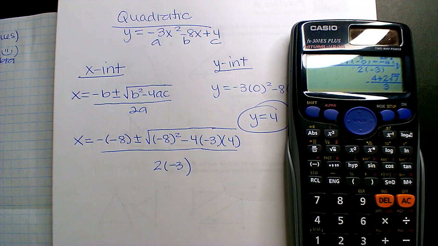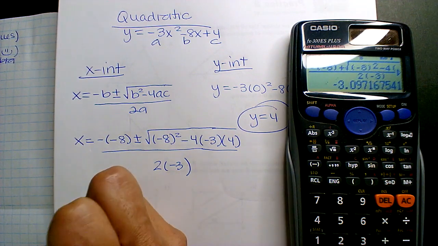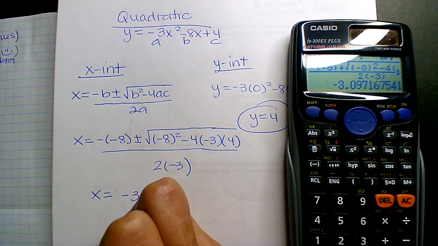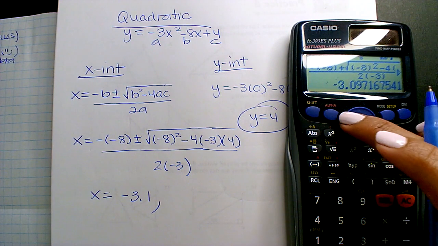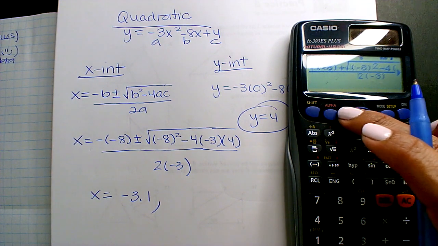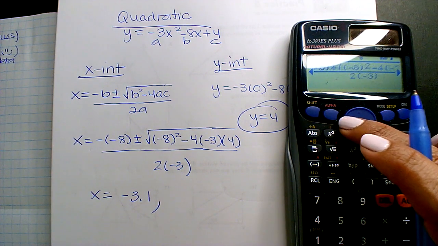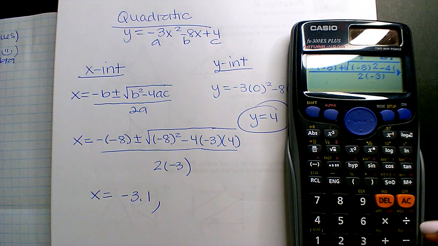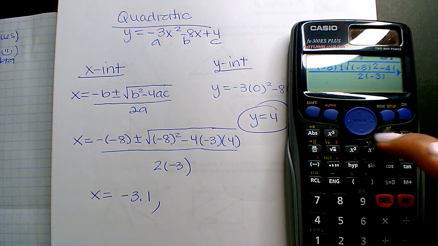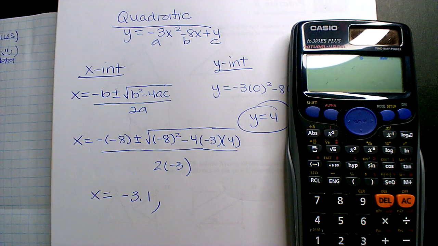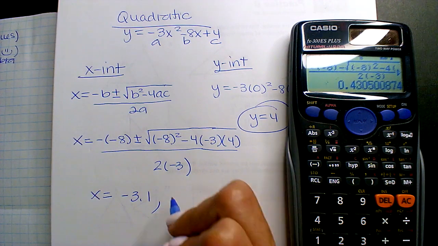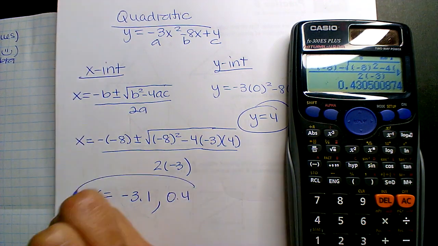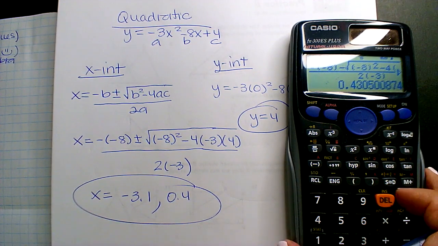Okay, and so I get -3.1, and then if I go back to subtraction, I get 0.4. Okay, and so these two are my x-intercepts.